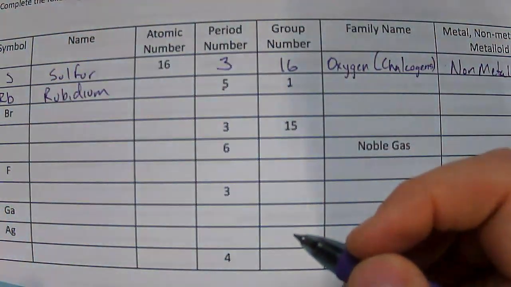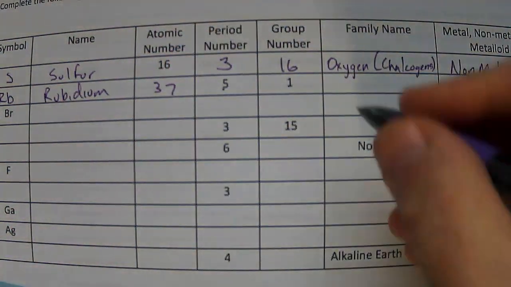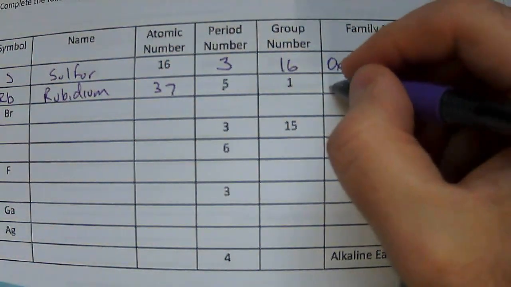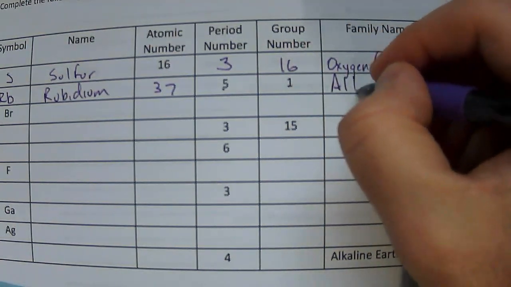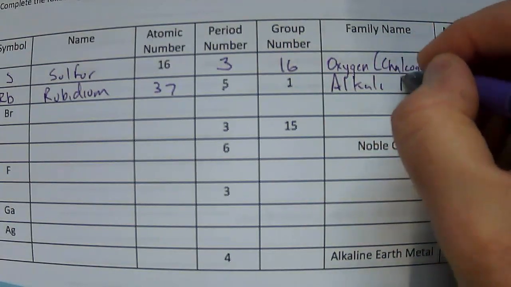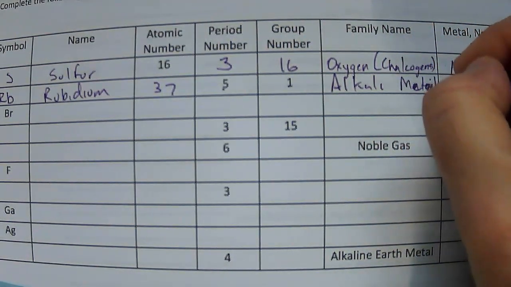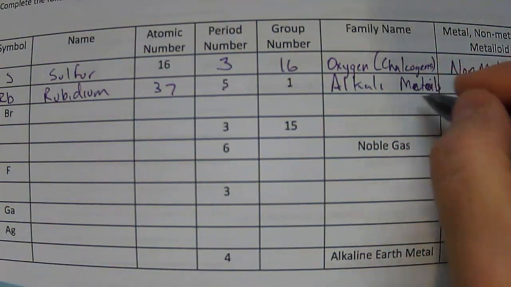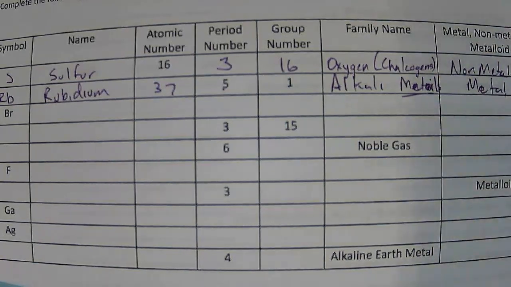We can look at the periodic table, and that's atomic number 37. The first column on the periodic table, the first group, is the alkali metals. Make sure I spell that correctly. Right in the name, metals, so this is a metal.